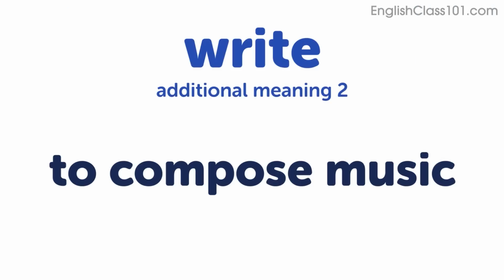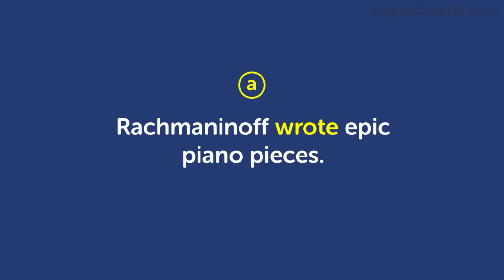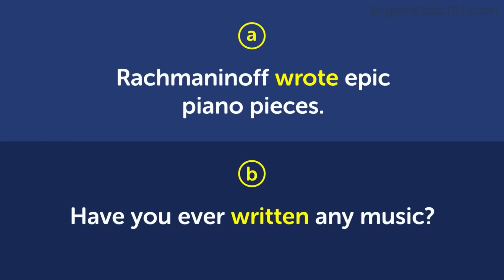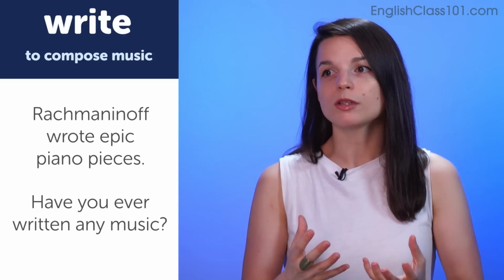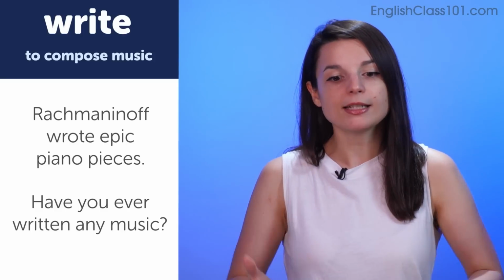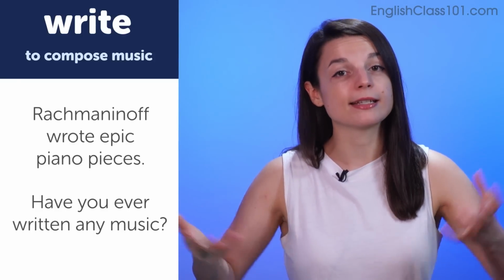The next additional meaning is to compose music. Let's look at some examples. Rachmaninoff wrote epic piano pieces. Have you ever written any music? So this use of write is specifically for music. We might use the verb make music, but that tends to mean actually creating sound.